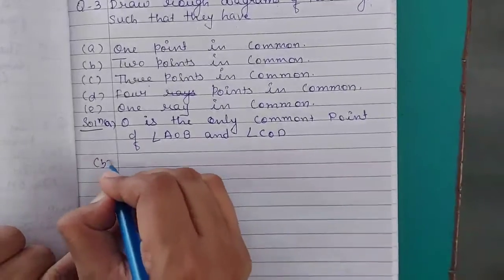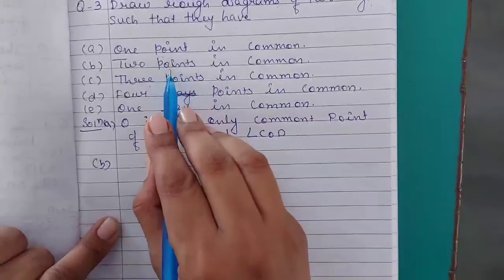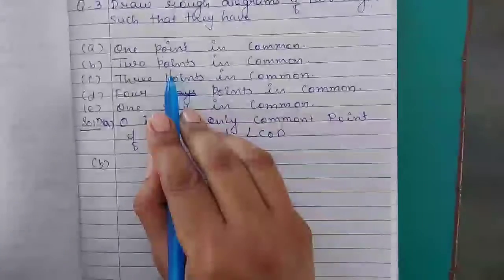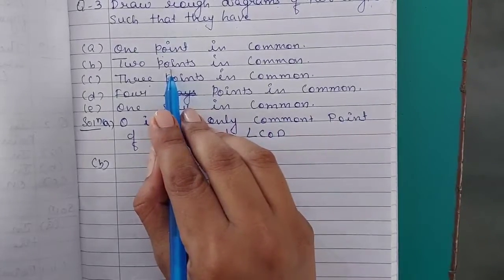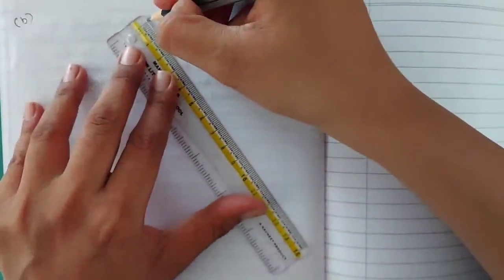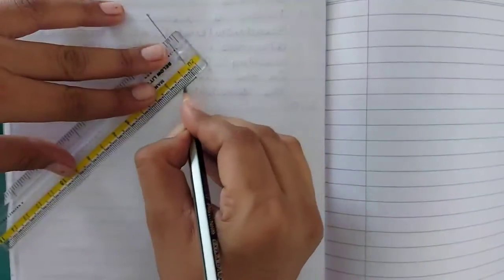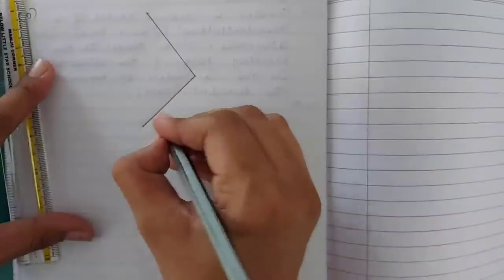Now number B, 2 points in common. Earlier it was 1 point in common. In number B we have to draw angles in such a way that they have 2 points in common. So let us draw first of all one angle. Students, this is one angle.